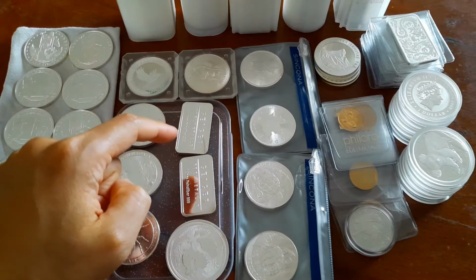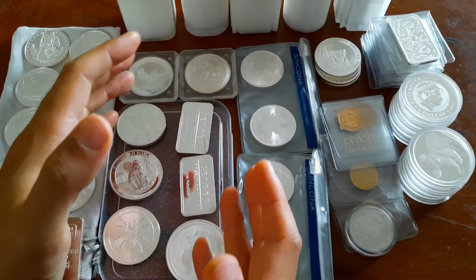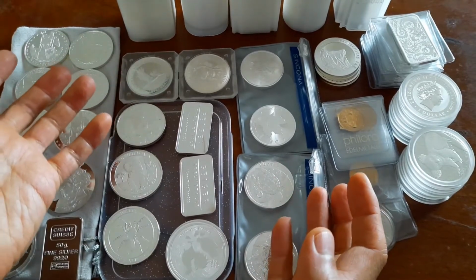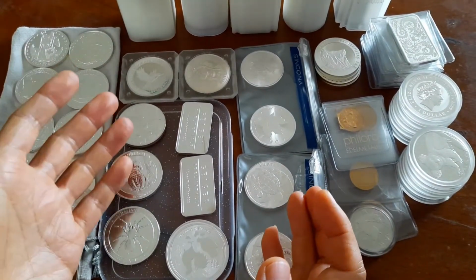Do you think that I'm ready for the end of the dollar? Are you prepared for the end of the dollar? Is this enough for the end of the dollar? Well, let's find out.